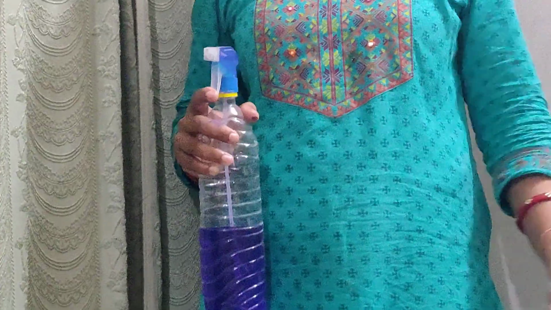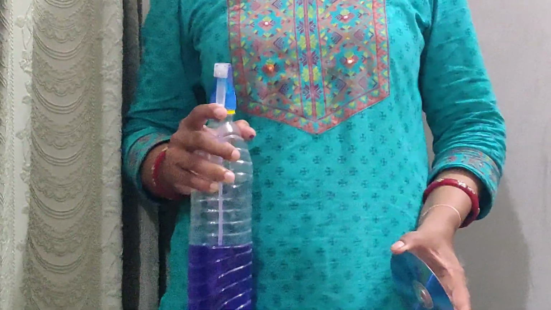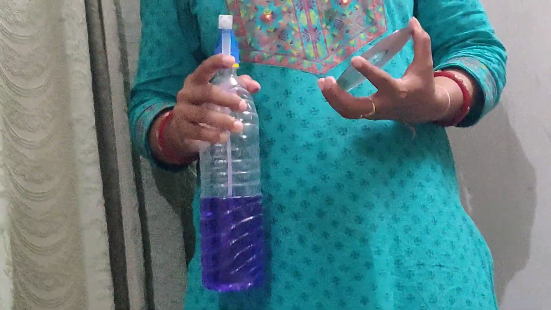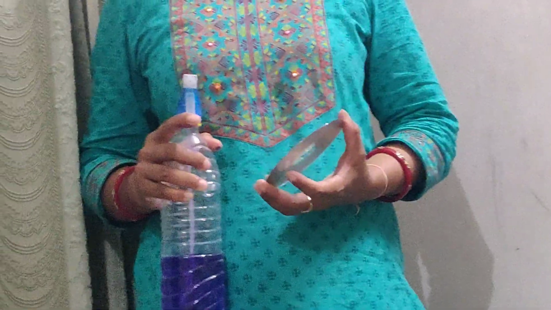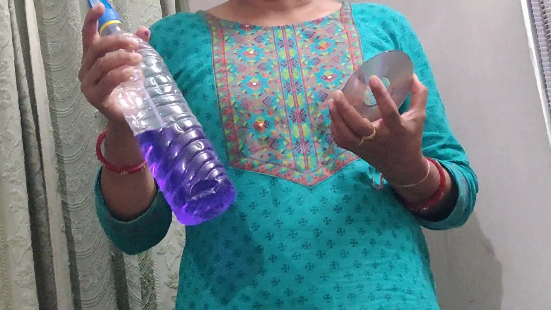Friends, to understand the relation between the orientation of the cross-section area and the electric field intensity, we will understand this factor using an activity. For this activity, I have taken a CD and a spray bottle filled with water.